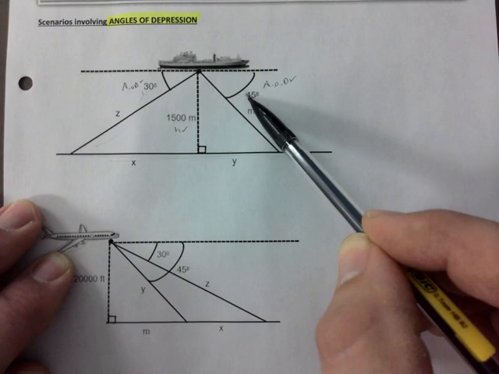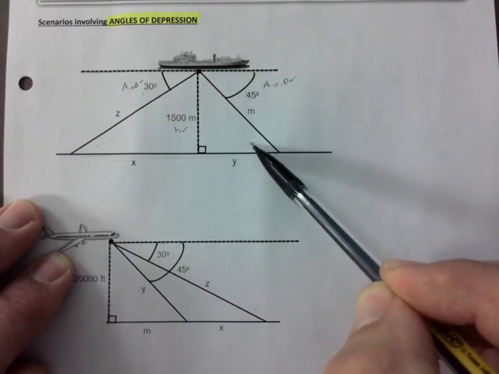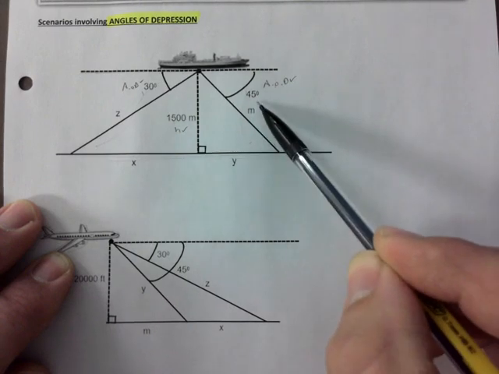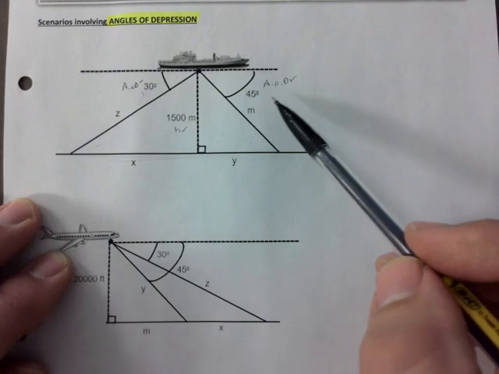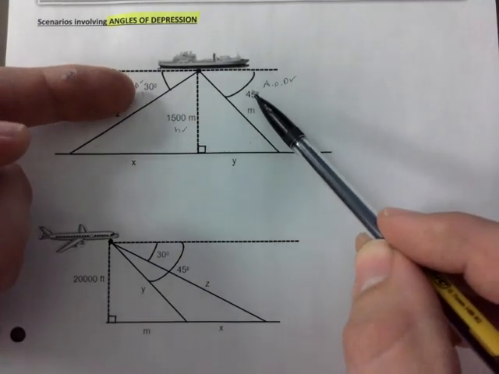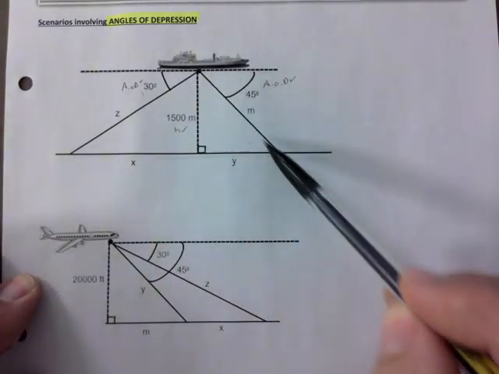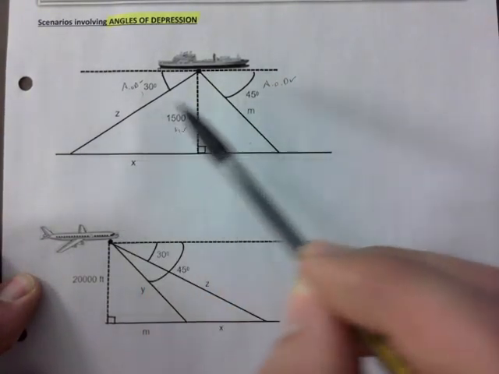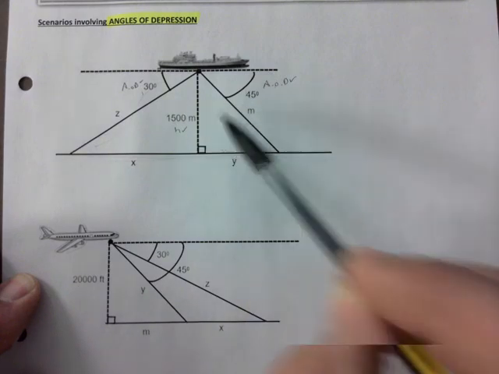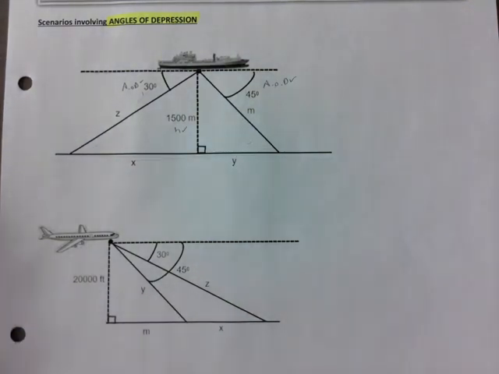If this is 45, that is also 45. Okay. So it's actually pretty cool, right? You can transfer what's outside into the triangle here. There's a big triangle, and there are two smaller right triangles as well. So keep that in mind when you work through these.